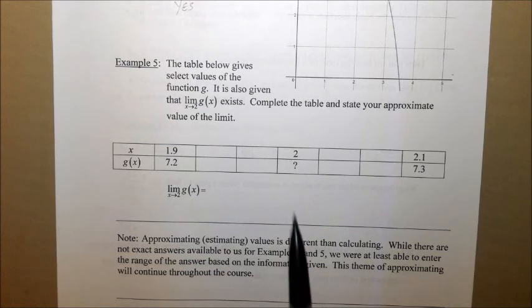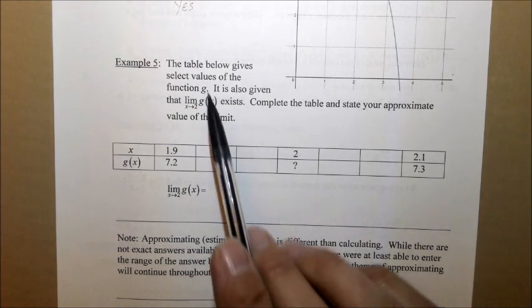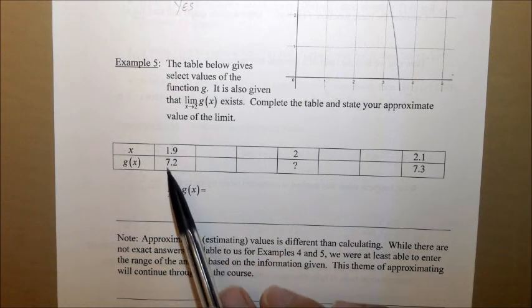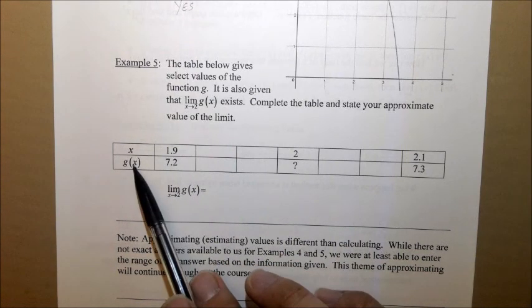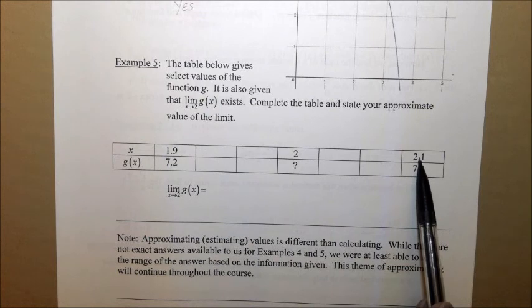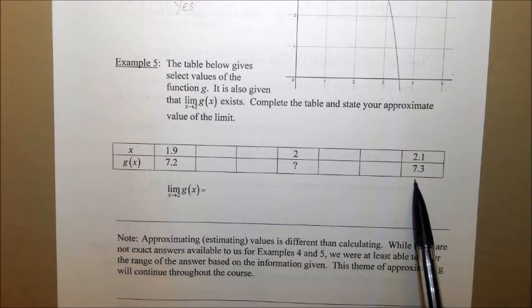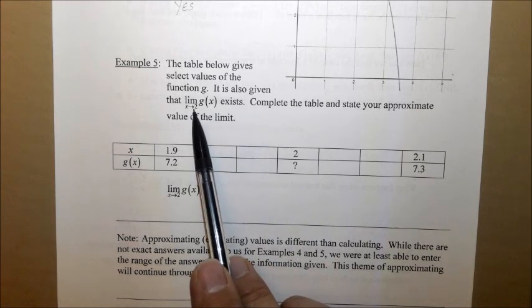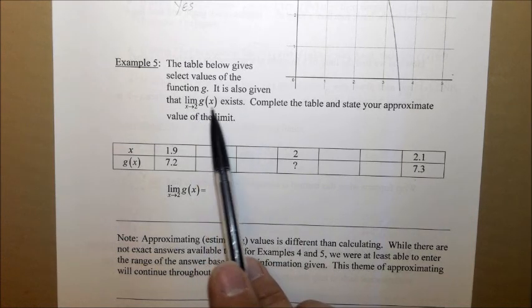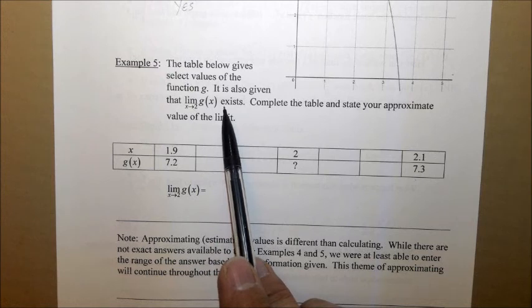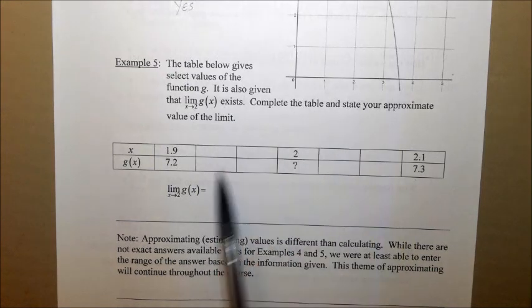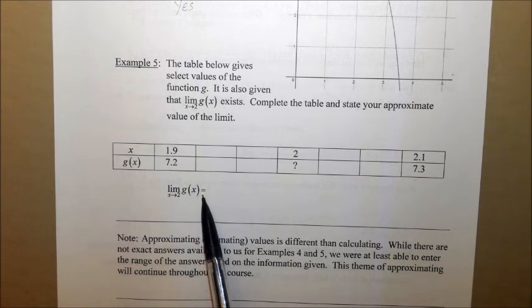With example 5, I'm telling you a couple things here. I'm giving you select values of g. g of 1.9 is 7.2, and g of 2.1 is 7.3. I'm also letting you know that the limit as x approaches 2 of g does in fact exist. I'm asking you to complete the table and state your approximate value for the limit. It does exist. What's the limit?